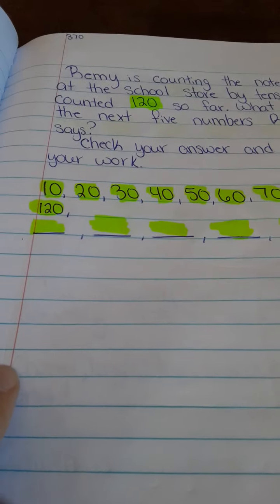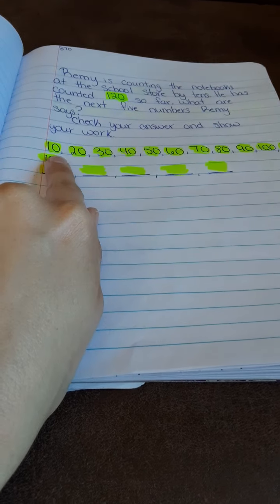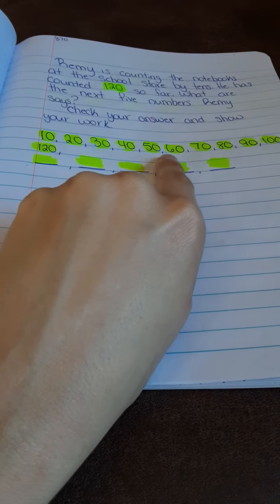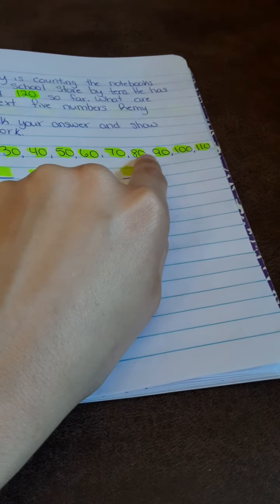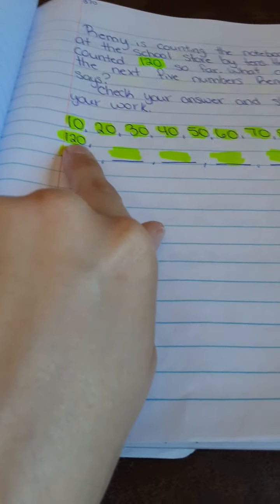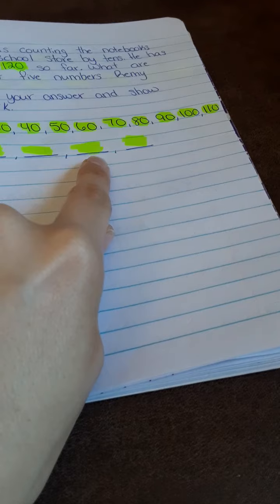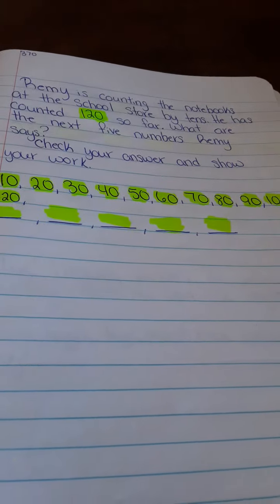He's counting by tens. So I went ahead and I counted all the way up to 120 for you so that you can see what it looks like. 10, 20, 30, 40, 50, 60, 70, 80, 90, 100, 110, 120. Complete the numbers. Which answer did you get?